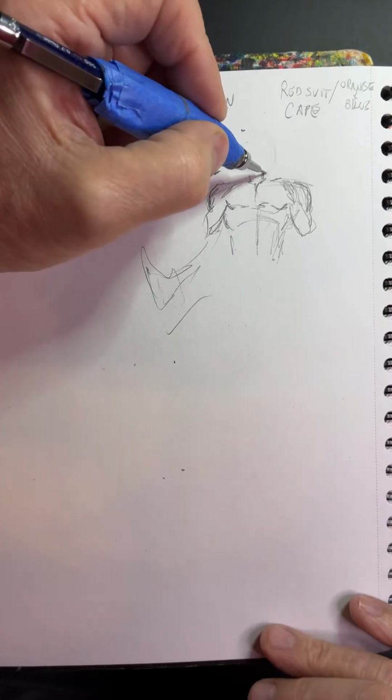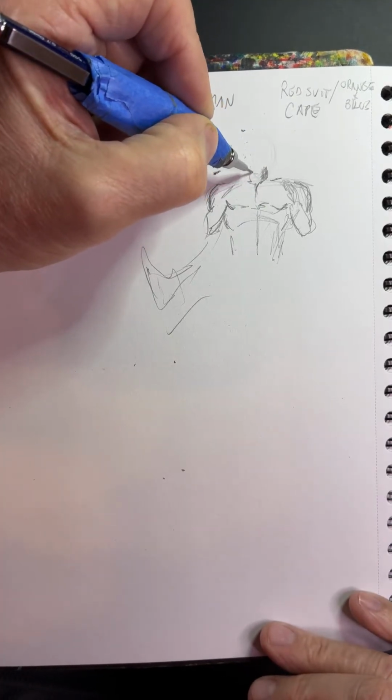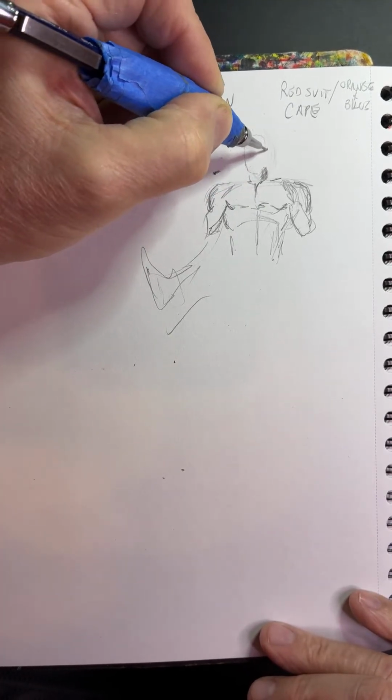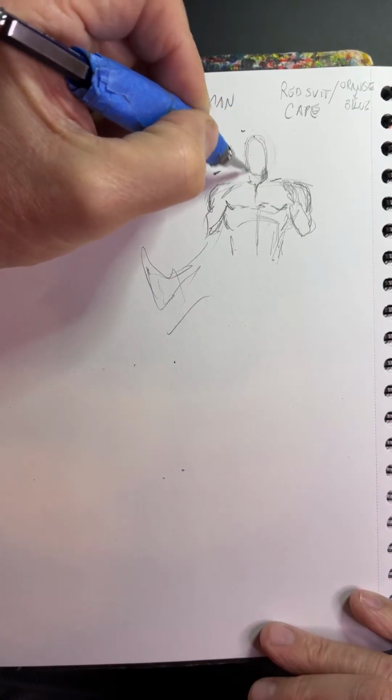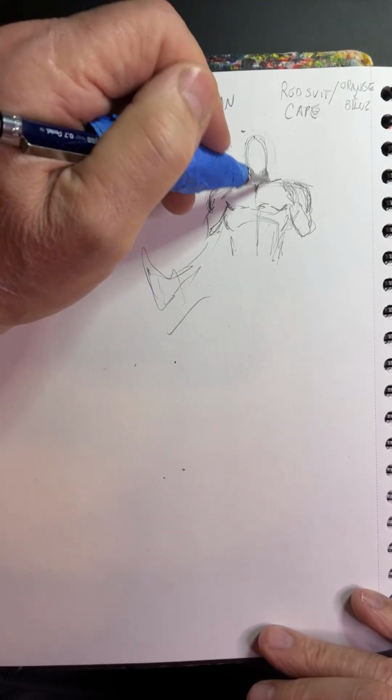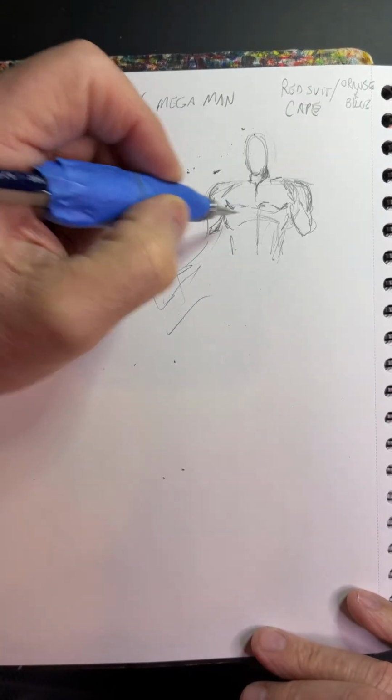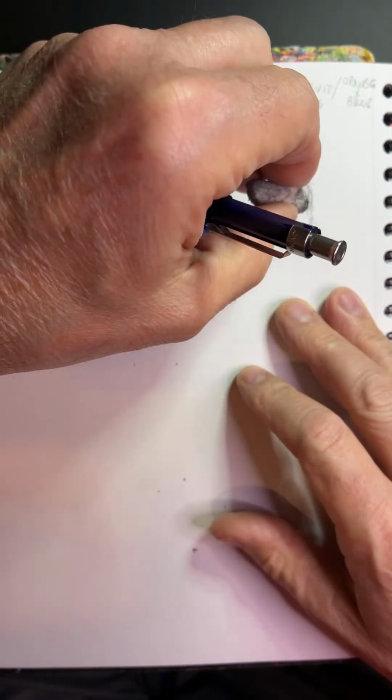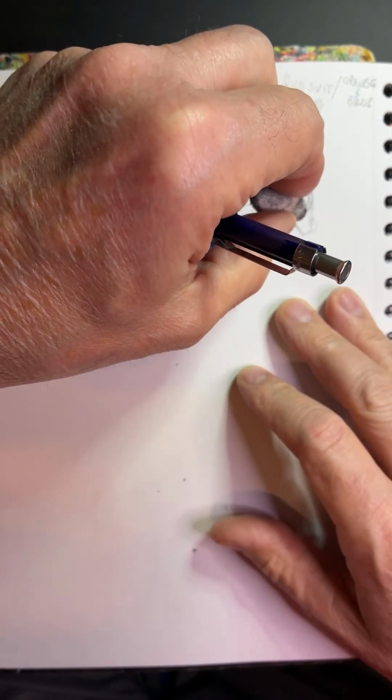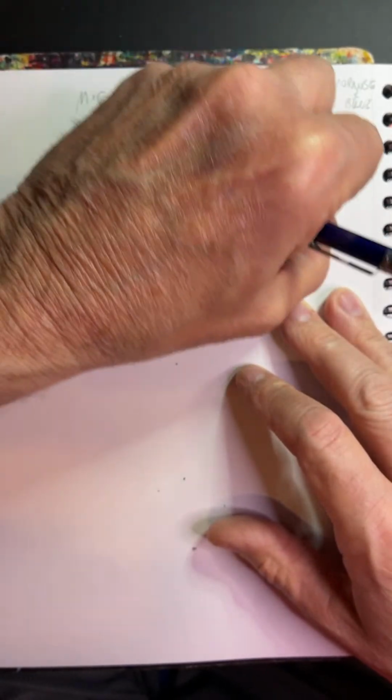Should have blue lasers for his eyes, okay? Are we thinking a mask or what? Yep, fiery red cape.